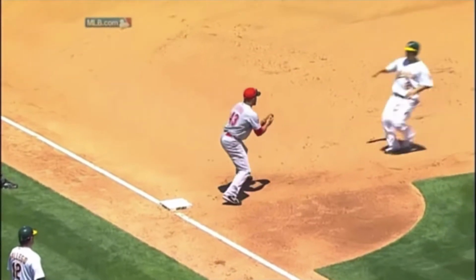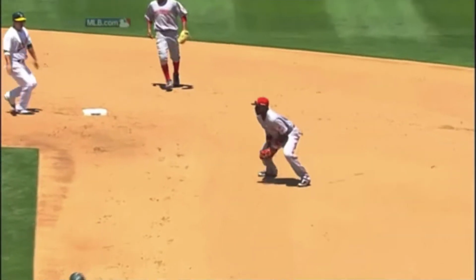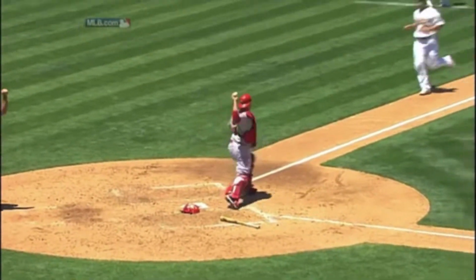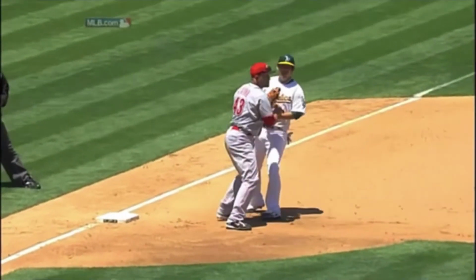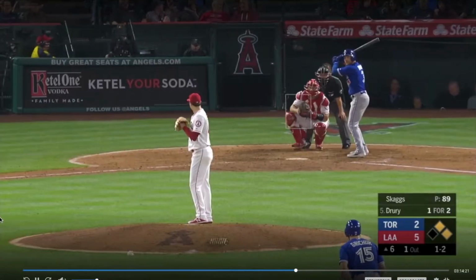There was actually a pretty long argument by the coach on this play. But again, I think right here you just see him stop and wait. Smart play by the second baseman, but they end up getting this double play, which is exactly what the infield fly was meant to prevent.